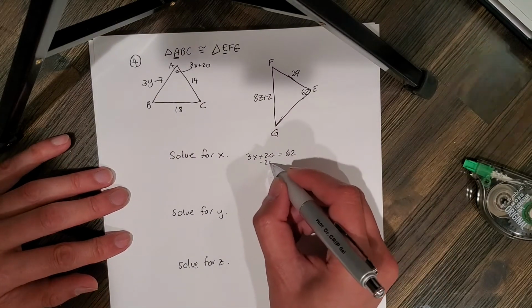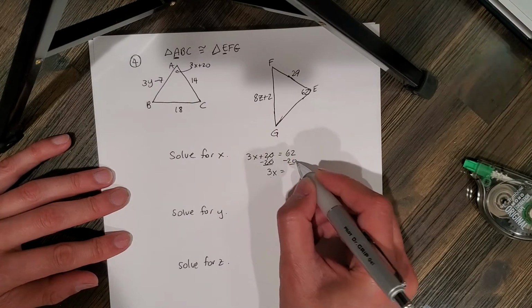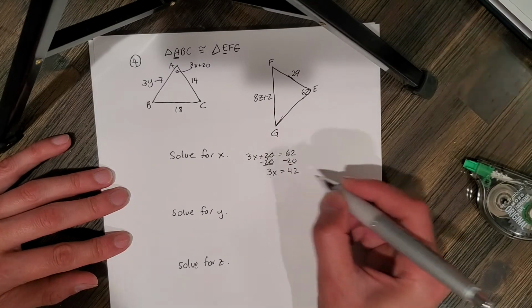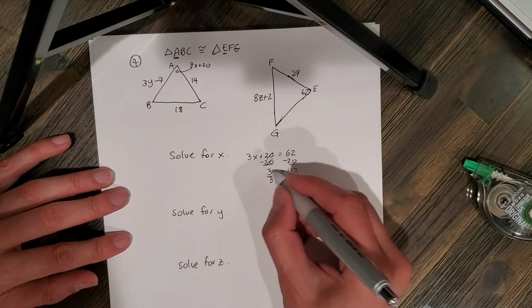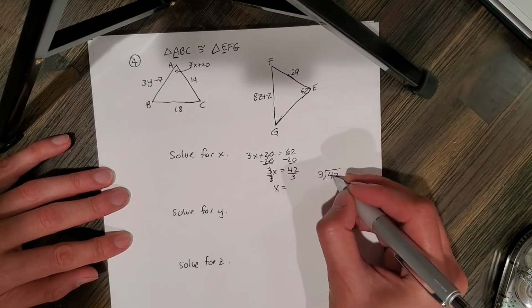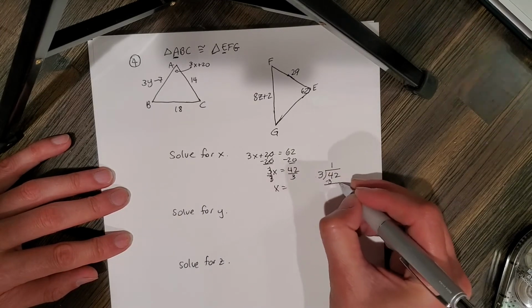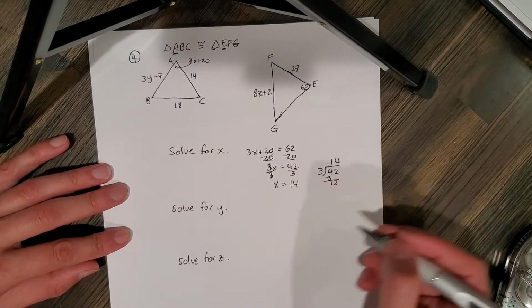Solve, subtract 20. So we get 3x equals 62 minus 20. That's going to be 42. And then divide by 3. Use a calculator if you want to divide. I could just go ahead and divide it like this. 3 goes into 4 once, so that's going to be 3. Subtract. Then we get 14. So 14 is my answer.